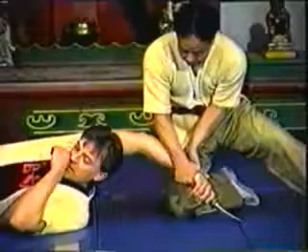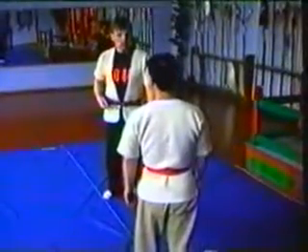Lock your arms in front of you, twisting his arm with the pivot of your body. Bring your whole body down to a kneeling position to bring his hand to the ground.